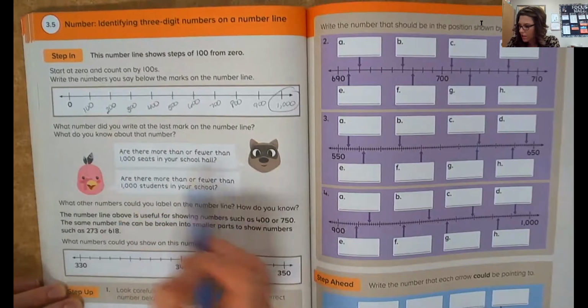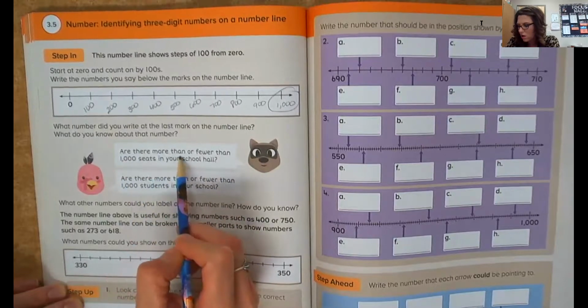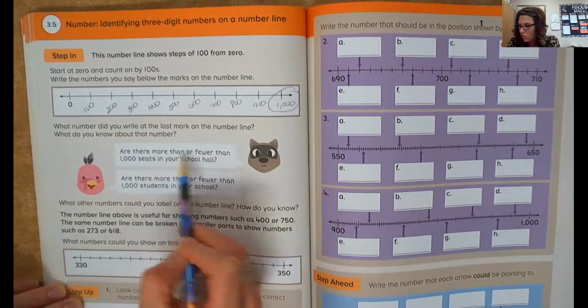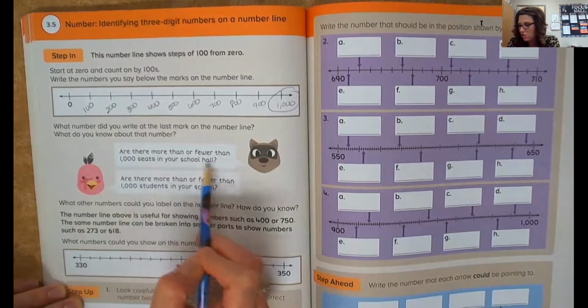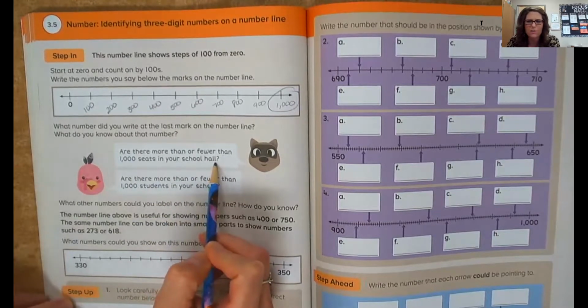Well, this little guy here says, are there more than or fewer than 1,000 seats in your school hall? So like our cafeteria would be kind of our school hall. Can we fit 1,000 kids in there? Probably not. Maybe in high school there are more kids, but not in an elementary school.